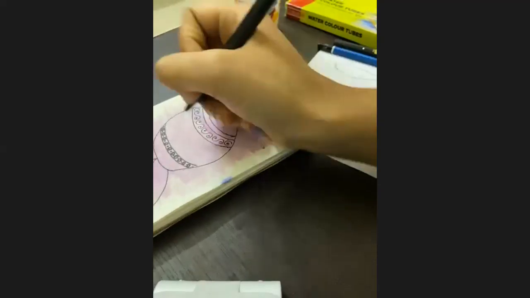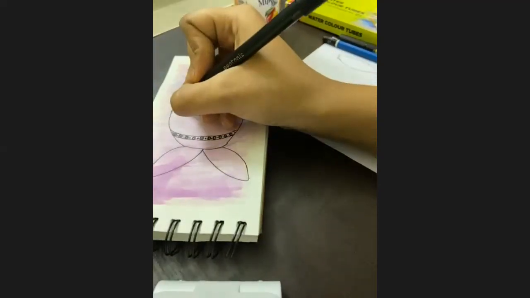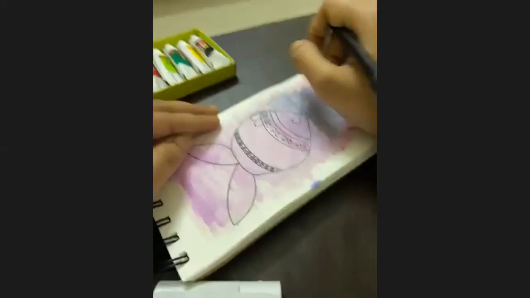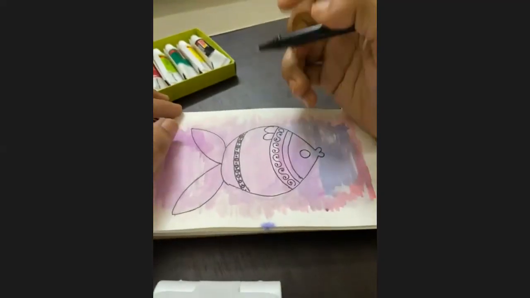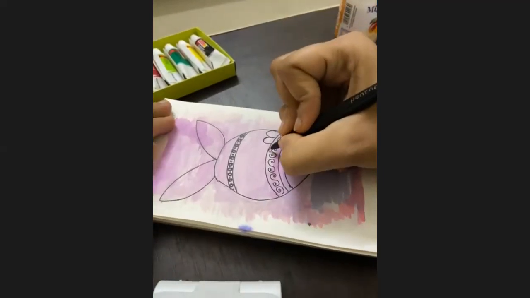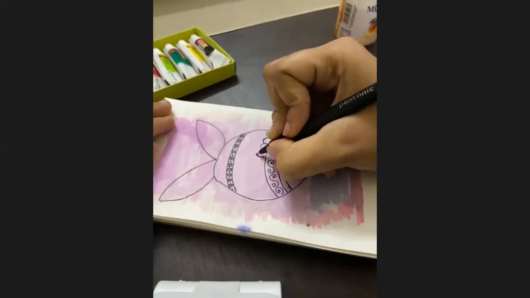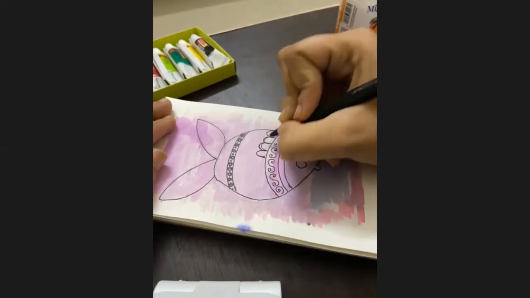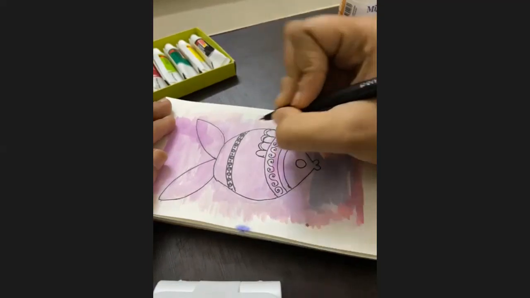And the next, this main patterning, you can just make sure you have bigger patterns like these curves, if you can see. Okay, next comes these. Okay, a lot of patterns. The main thing in mandala art is your concentration.